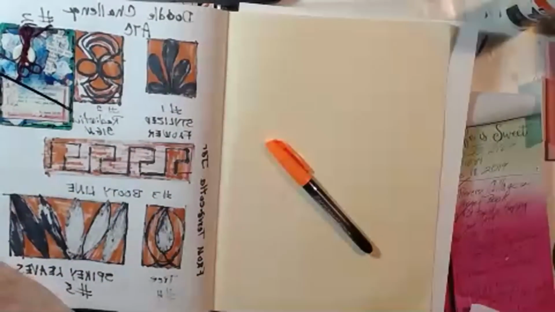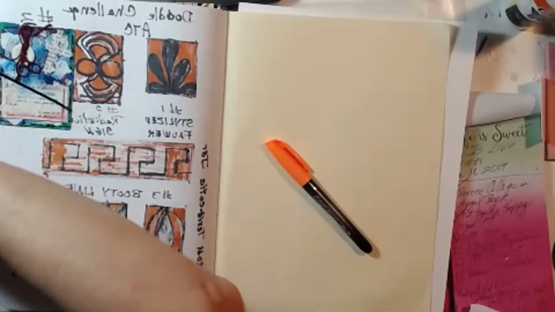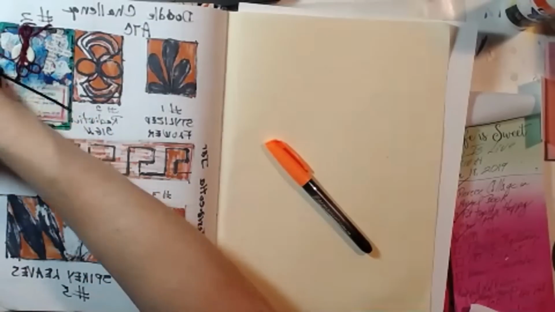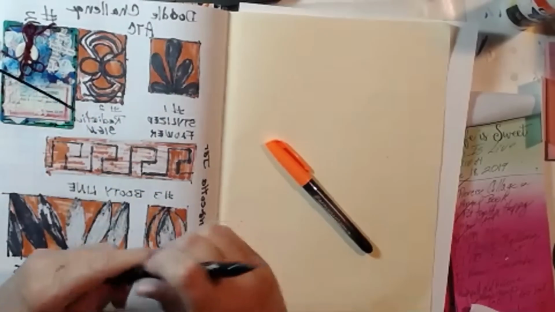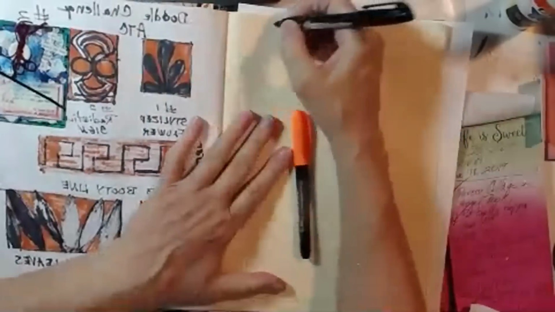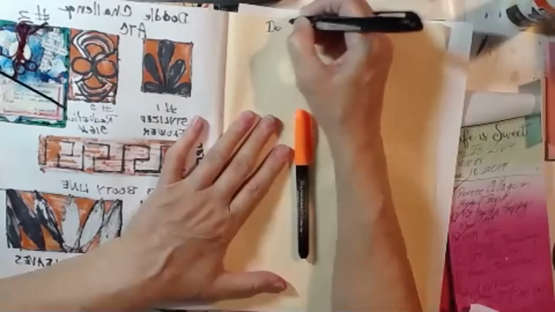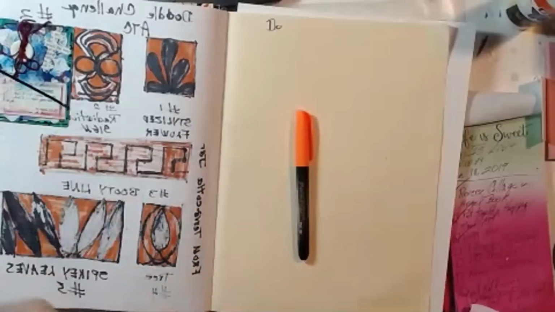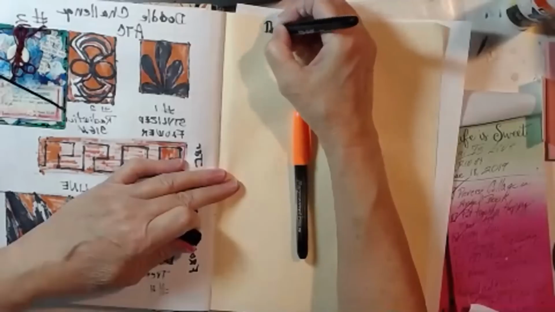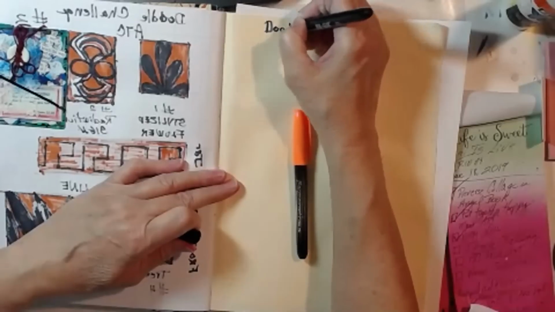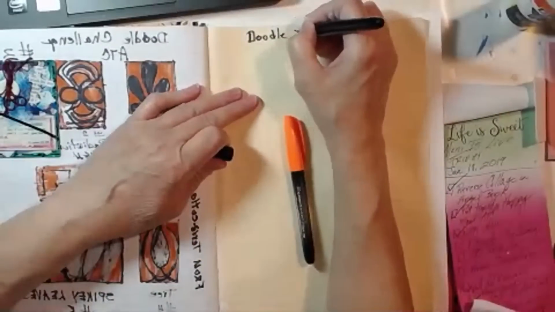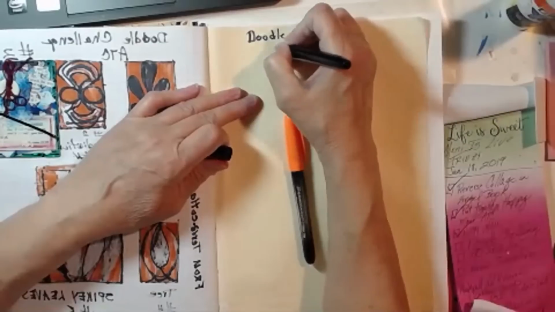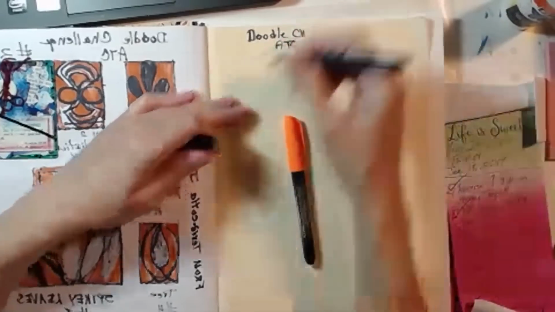Got too much stuff on my desk. Oh, and it all falls off. I move it and then it falls on the floor. And I'm going to write doodle. Yeah. These markers get dry too fast for me. I like them, but they get dry pretty fast because I use them a lot. This is doodle challenge number 3. I should put ATC challenge.